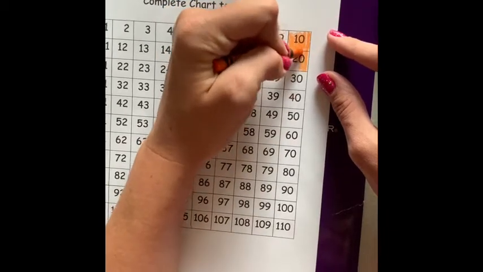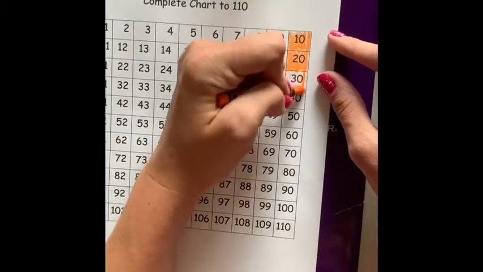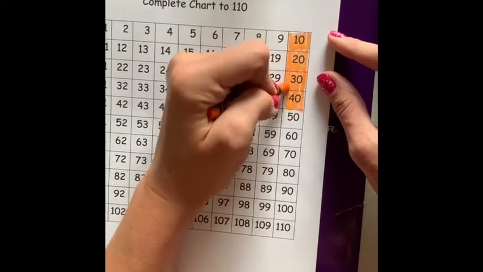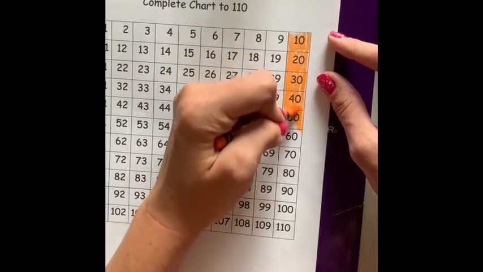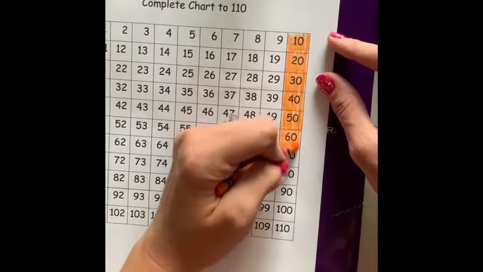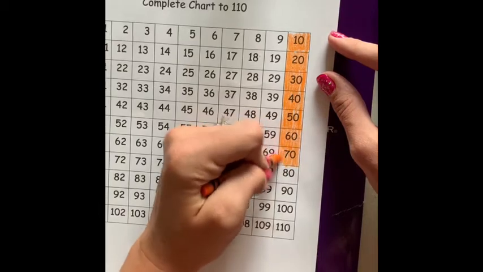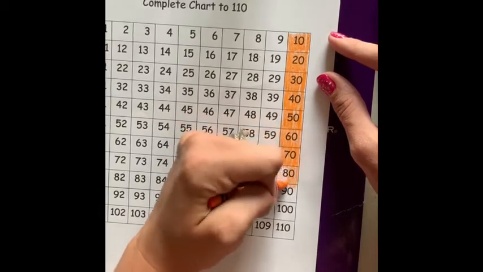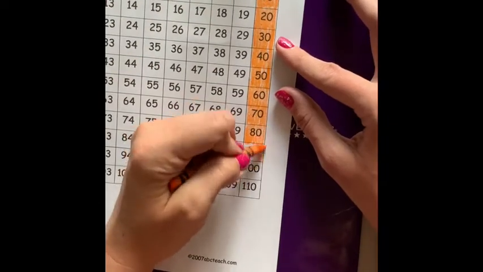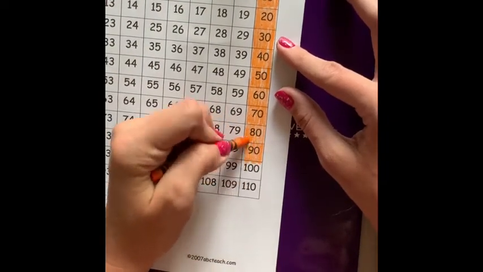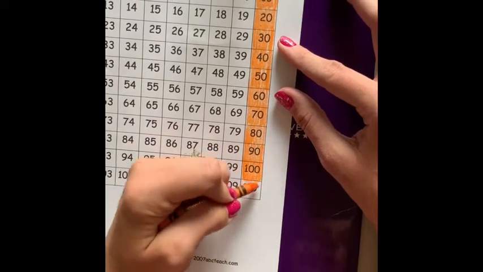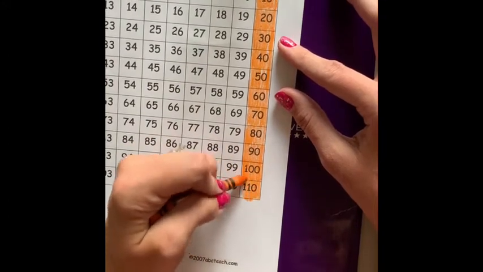10, 20, 30, 40, 50, 60, 70, 80, 90, 100, 110.